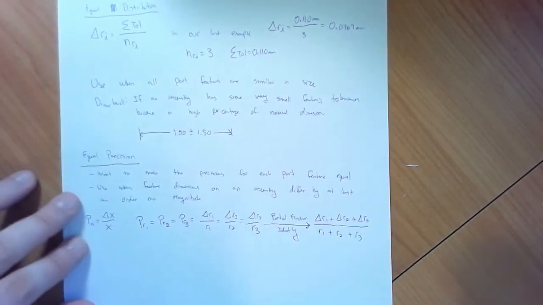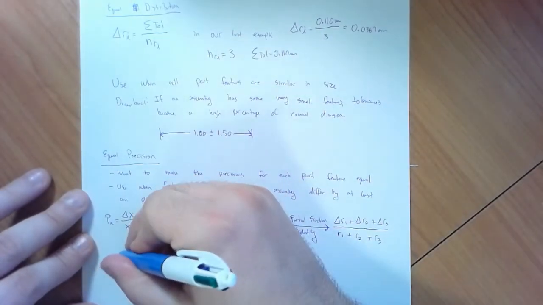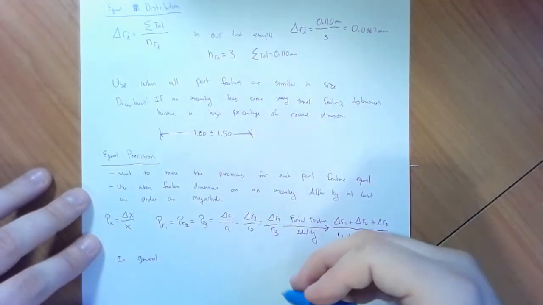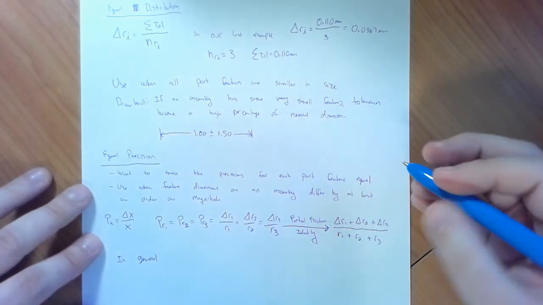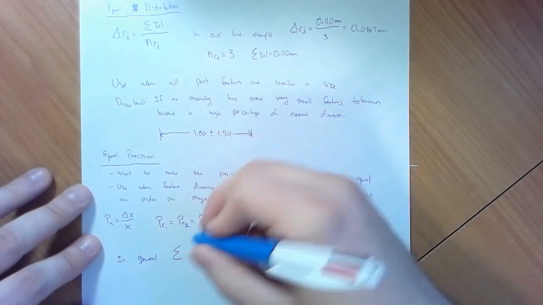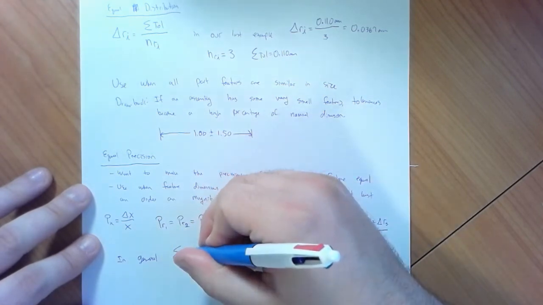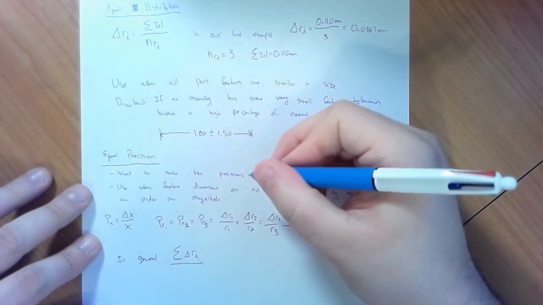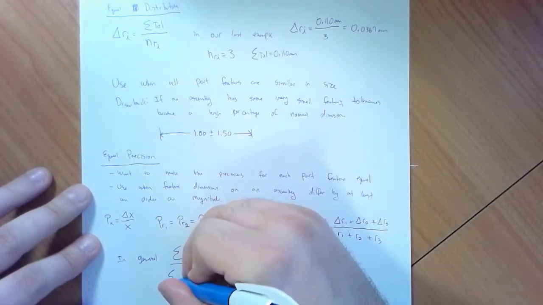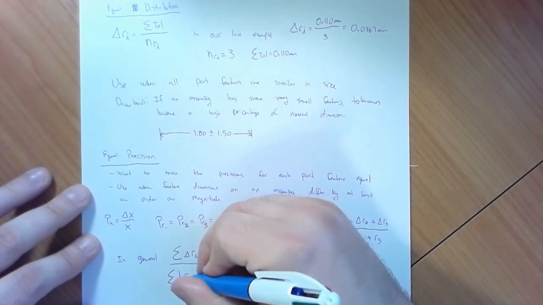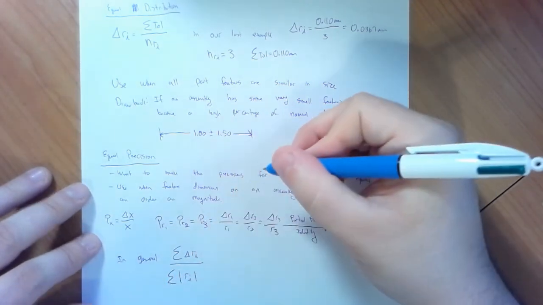And so then, in general, if we're applying the equal precision technique as opposed to the equal distribution technique, the sum of the tolerances is equal to the sum of the magnitudes of the nominal dimensions.